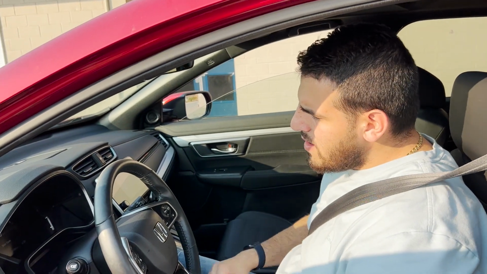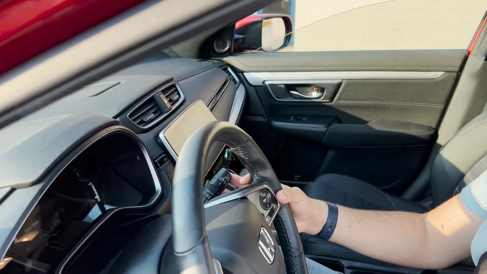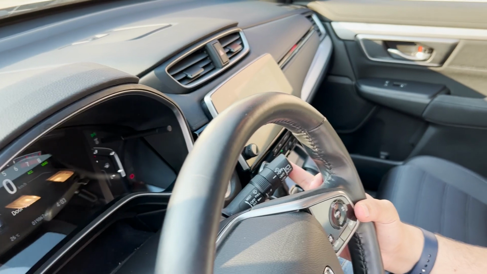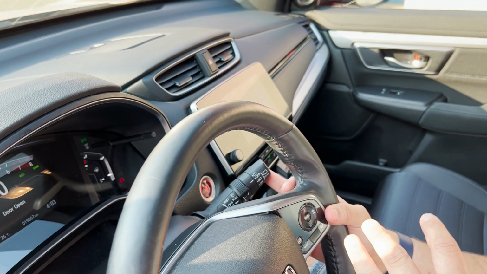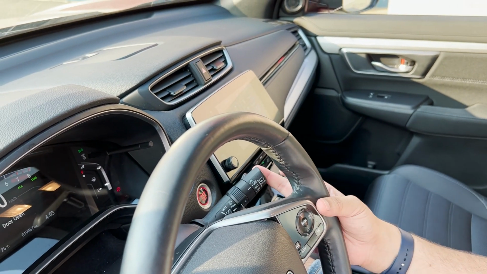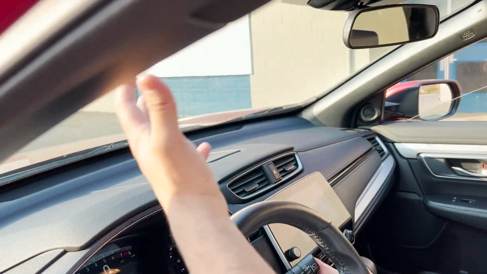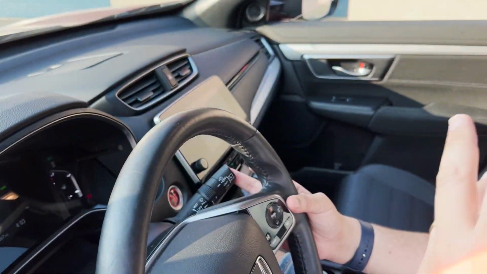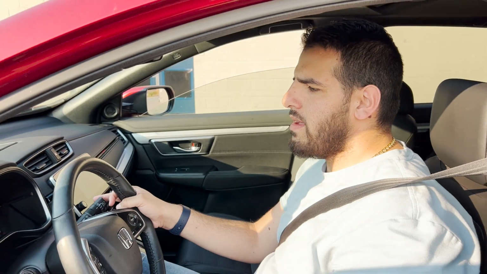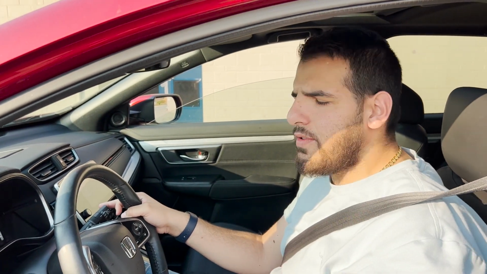Now we come down onto the right side. That's going to be your windshield wiper stick. If you push it in, water will squirt out, and that way your windshield is clean from all debris, and it's easier for you to see.